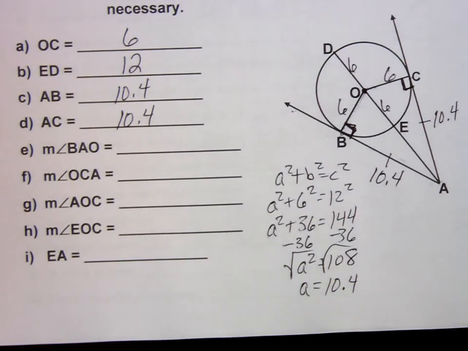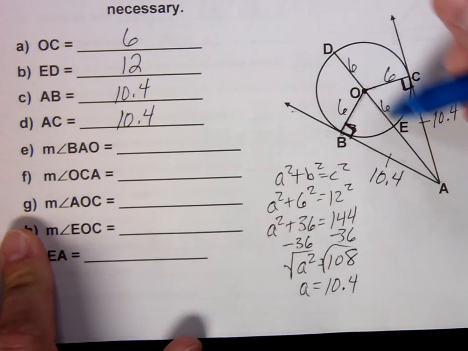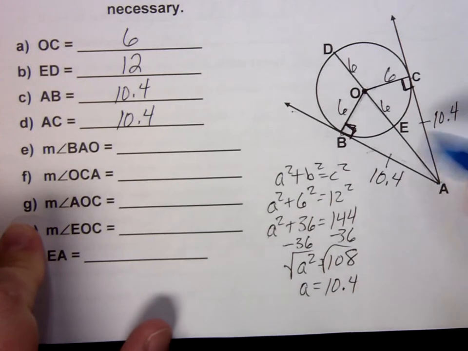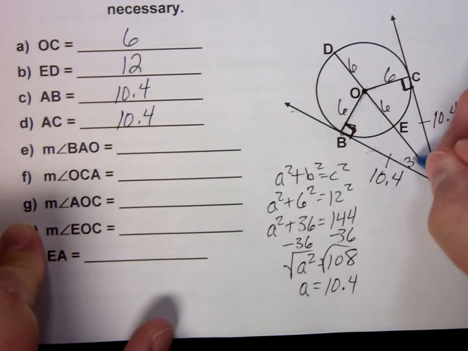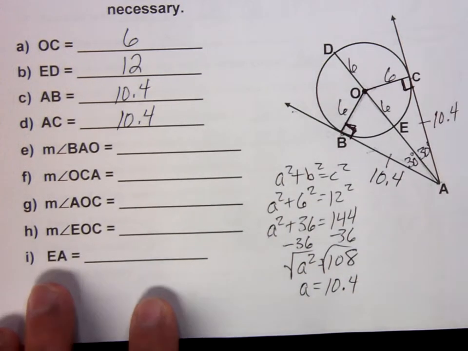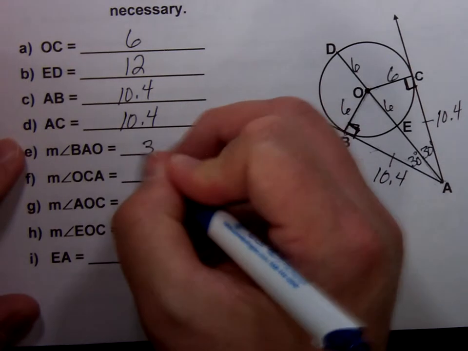So that means because these are the same distance, this is the angle bisector of angle BAC. So since angle BAC is 60 degrees, it's being bisected. Each one of these angles is going to be half of that 60, so 30 degrees and 30 degrees. So the measure of angle BAO is 30 degrees.